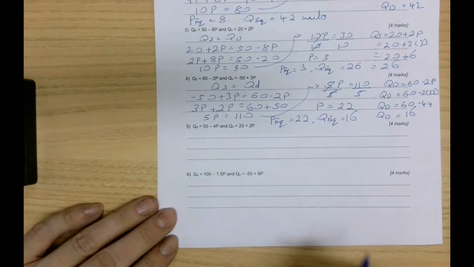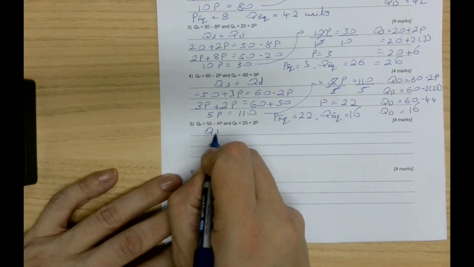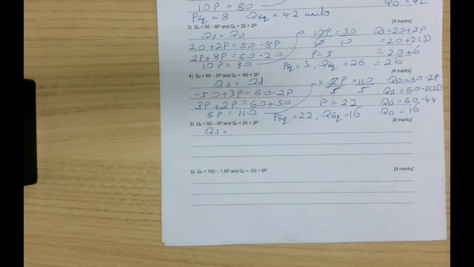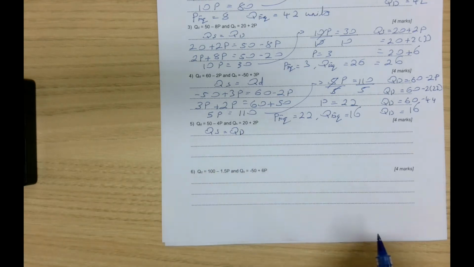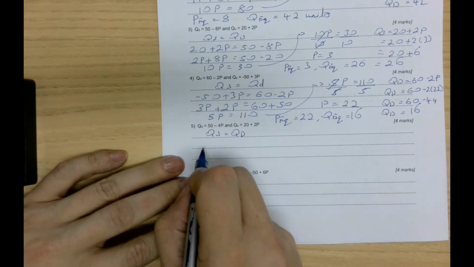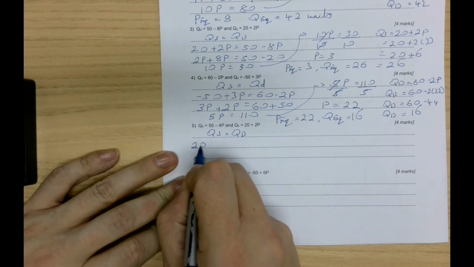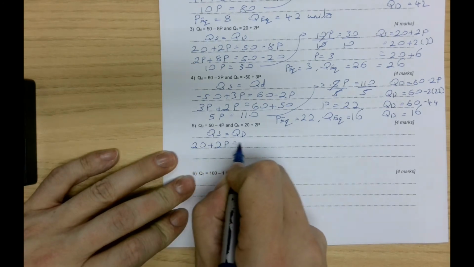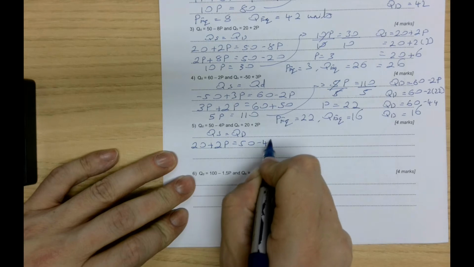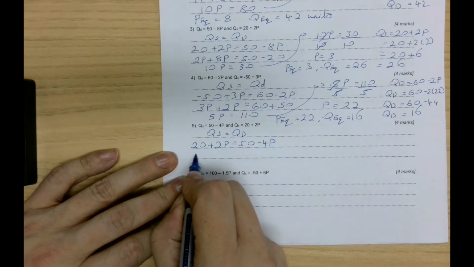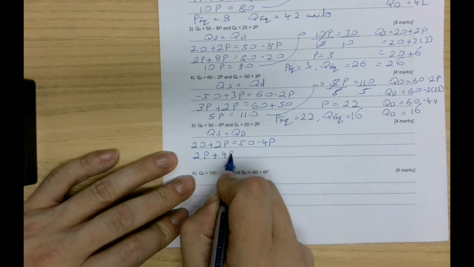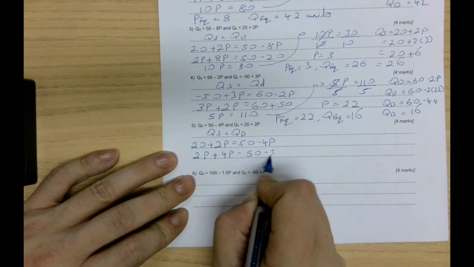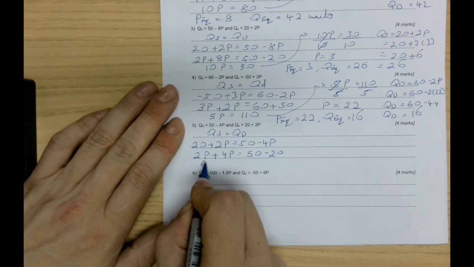So we've got, again, QS. This is how you find the equilibrium price and the equilibrium quantity. You set quantity demanded equal to quantity supplied because that's the definition of equilibrium. Quantity supplied is 20 plus 2P. Quantity demanded is 50 minus 4P. We've got 2P plus 4P, bring this over the equal sign, change its sign, equals 50 minus 20. We've got 6P equals 30.